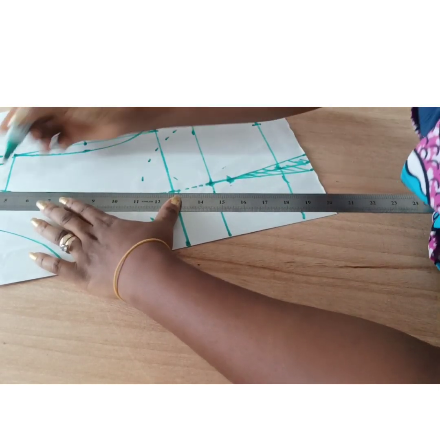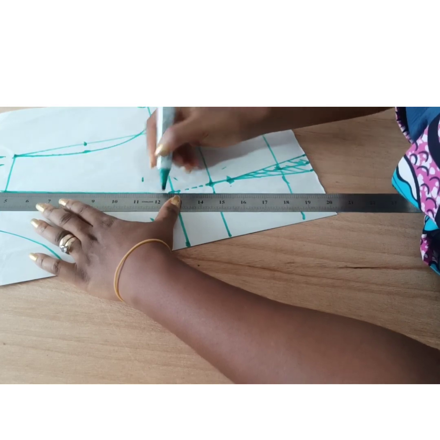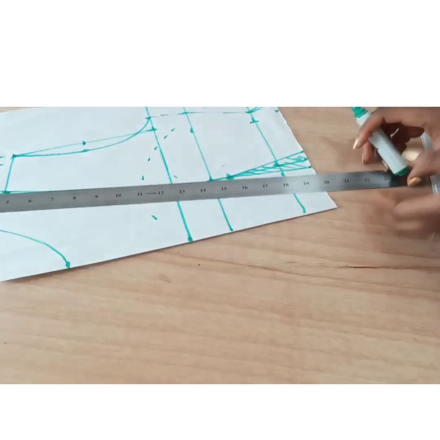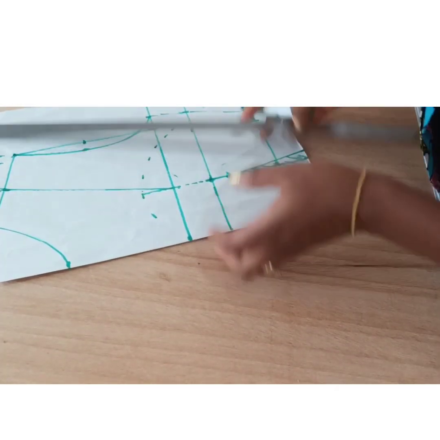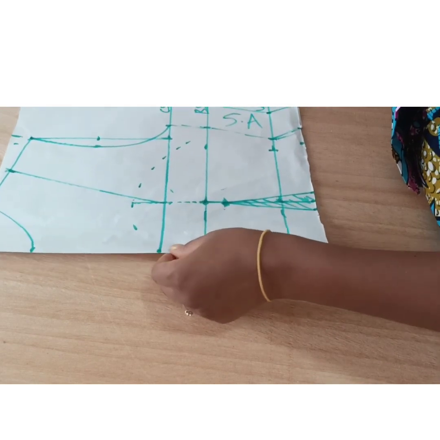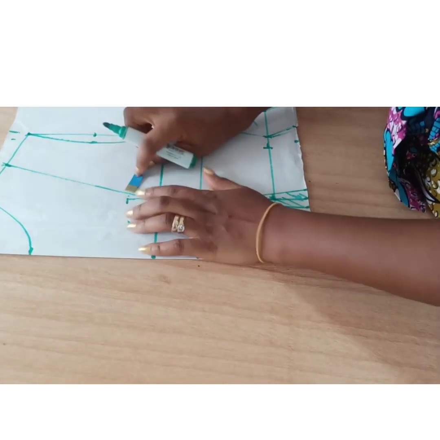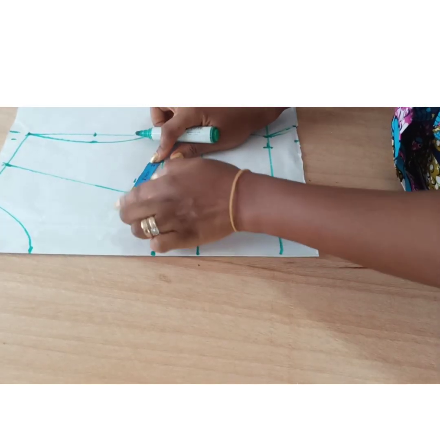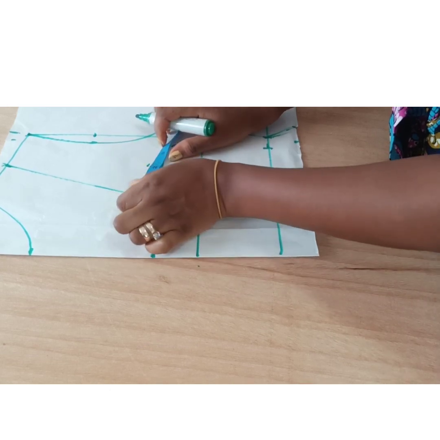So let me connect it to the chest line. So here you need to tighten this part.